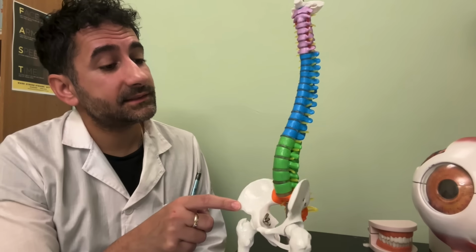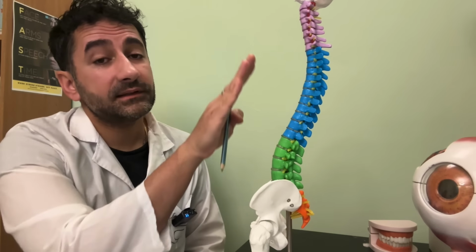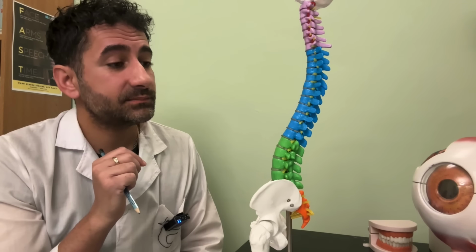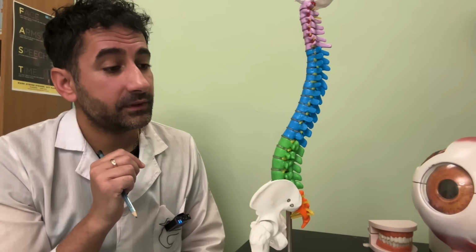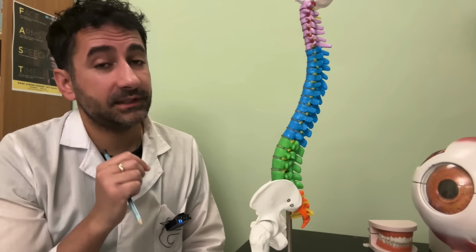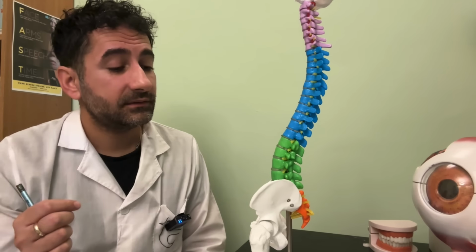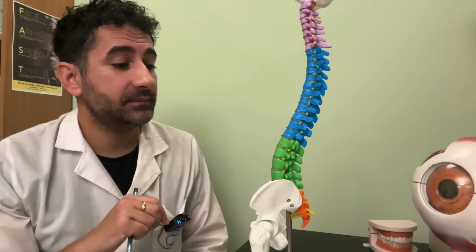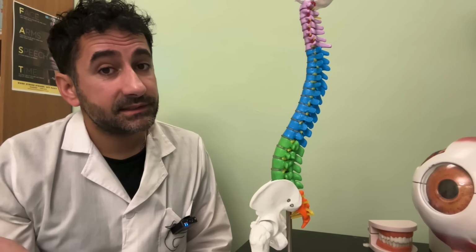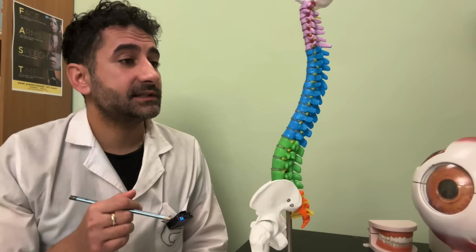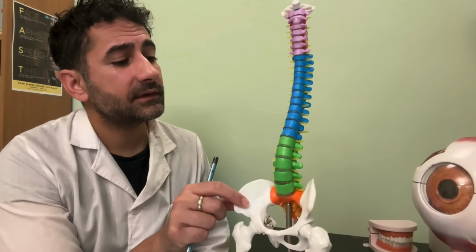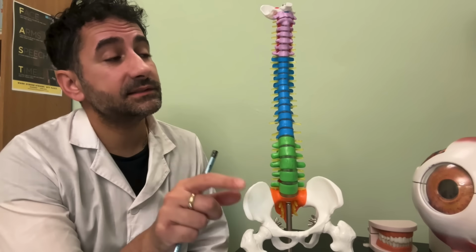No better place to start than with the model of the human spine here. We often hear about people damaging their TH3, their lumbar section, cervical problem, slip discs, trapped nerves, things like that. Well, that is all associated with the spine.